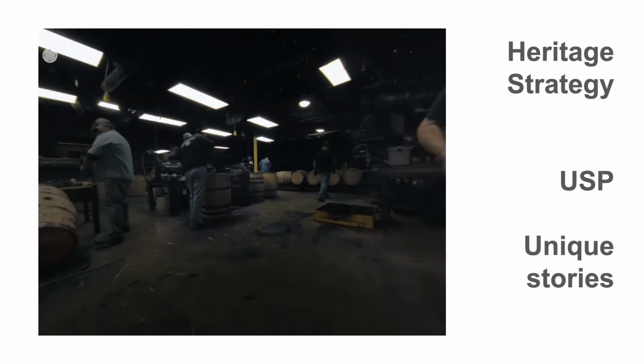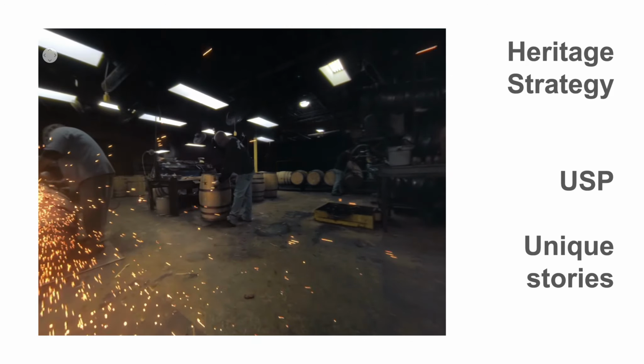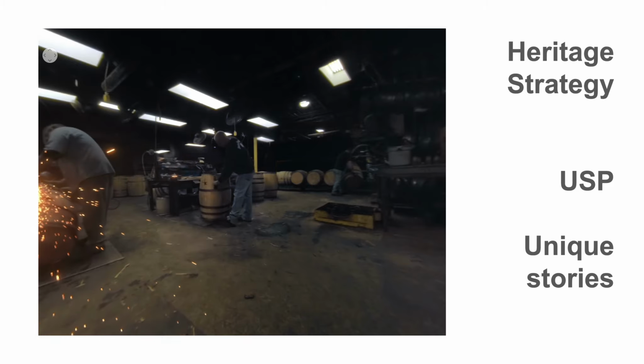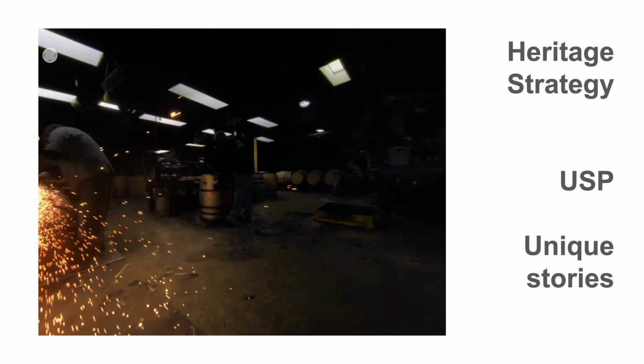You can smell it as new American white oak barrels are toasted and charred to perfection. These barrels give our whiskey its natural color and rich flavor. They're an essential ingredient in our process. It's why we're one of the few whiskey makers that insist on making our own.